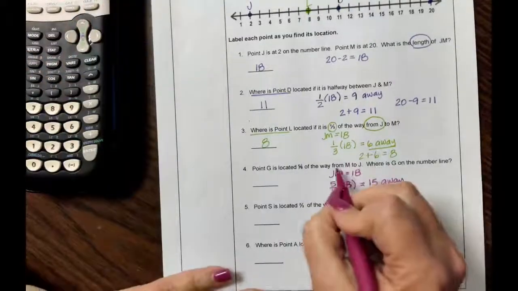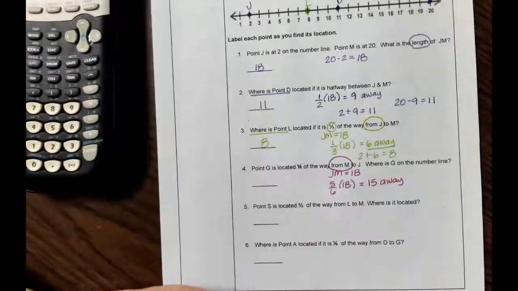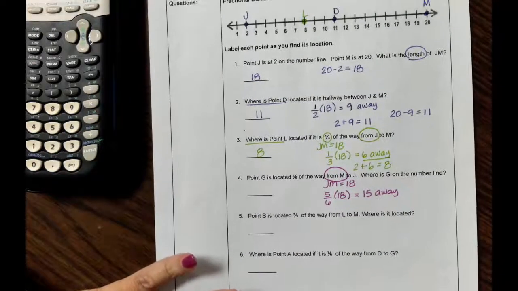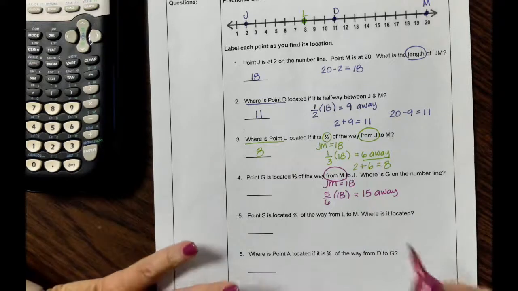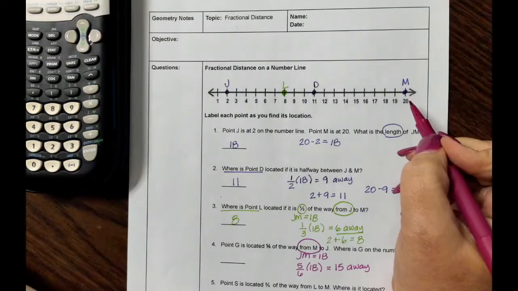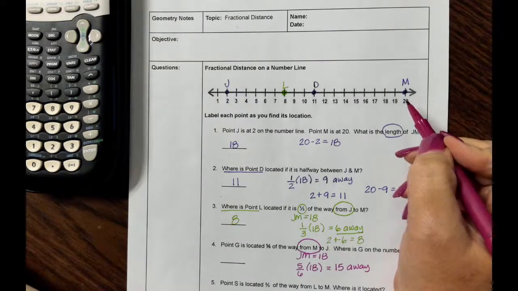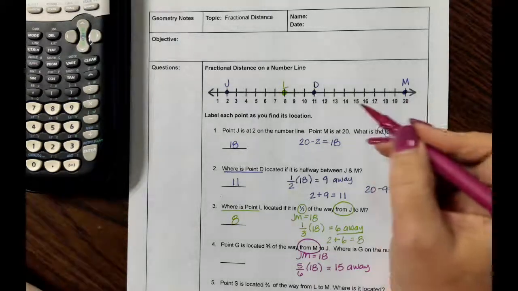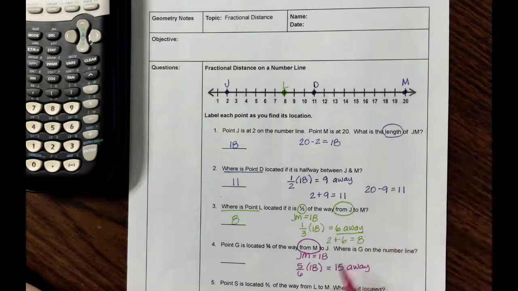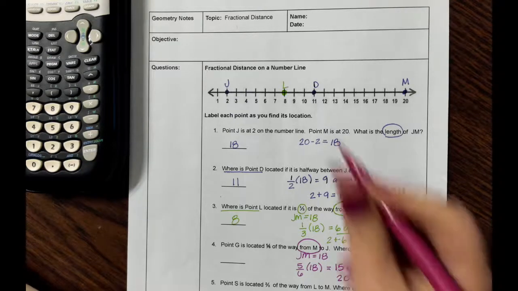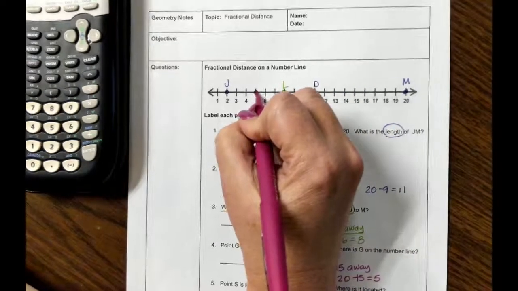You've got to pay attention to where we want to leave from. 15 units away from M. So 15 away from M, M is here at 20 and it's going to be 15 units away. So it's going to go this way, so we have to go to the left, so we would subtract. 20 minus 15 is equal to 5. So it would be at 5. That is where point G is.